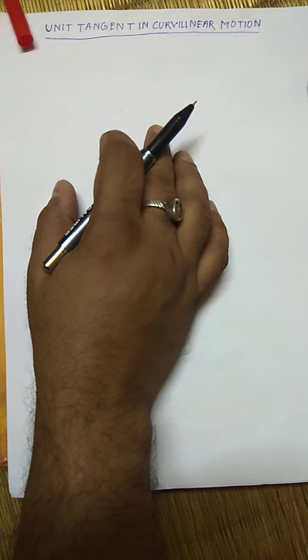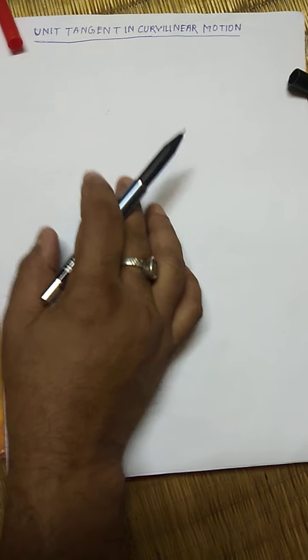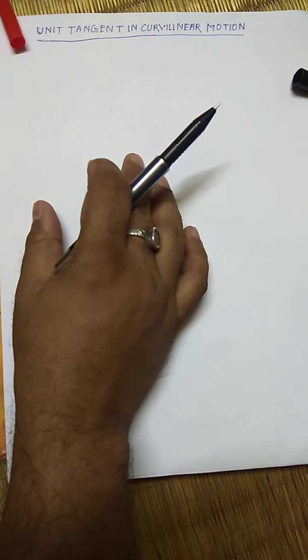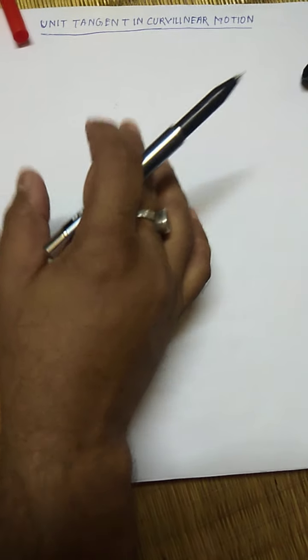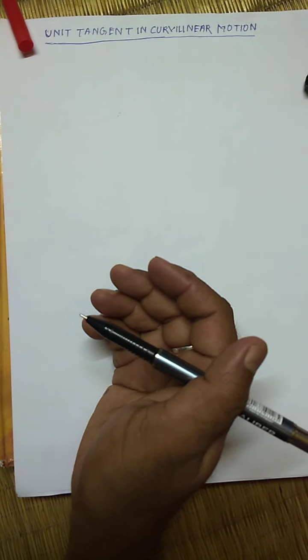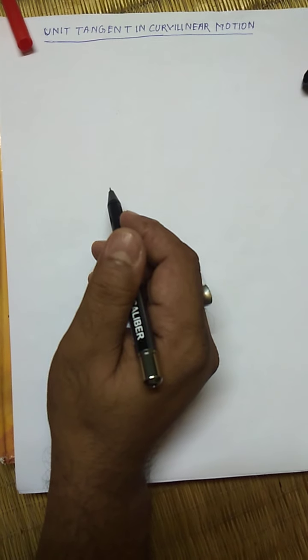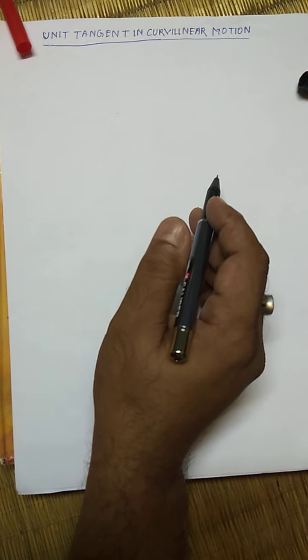I am Pranasish and I am here to make an honest effort to invert the idea of unit tangent in a curvilinear motion. With the knowledge of unit tangent and unit normal, you can understand in a much better way the velocity, the acceleration and the likes which might have already been introduced to you. Let's get the idea of unit tangent in a curvilinear motion.